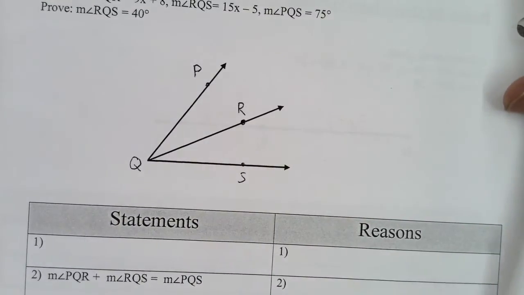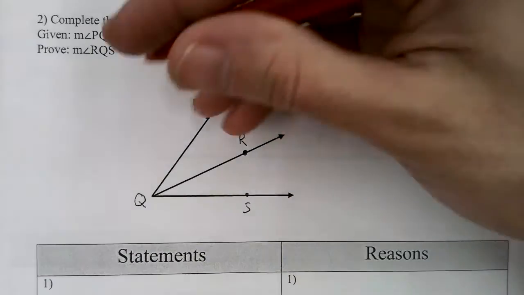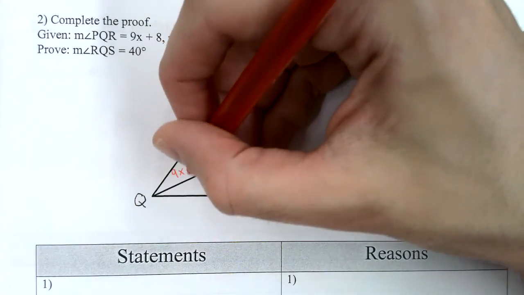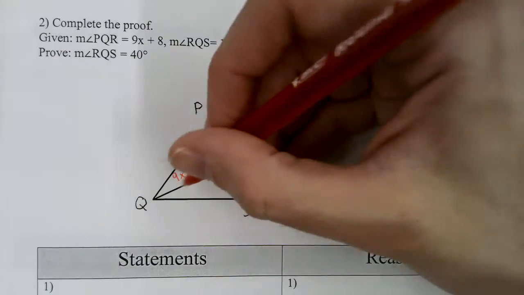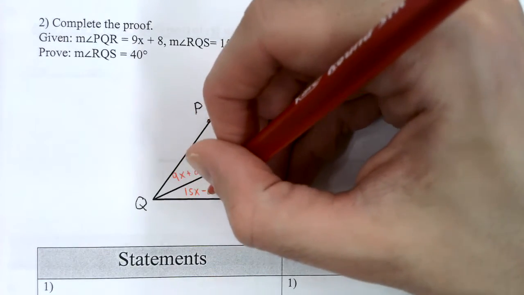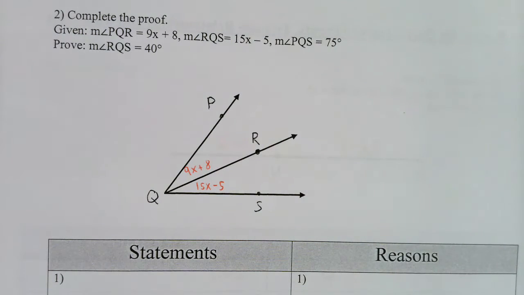Okay, number 2, another proof. Given that the measure of angle PQR is 9x plus 8, let's label that. This is 9x plus 8. The measure of angle RQS is 15x minus 5. Let's label that. And the measure of angle PQS equals 75.